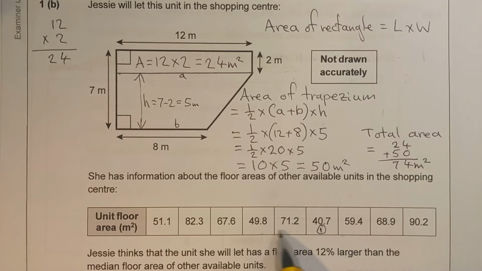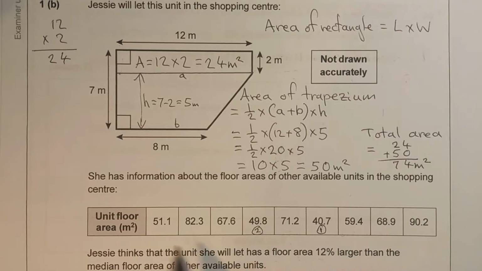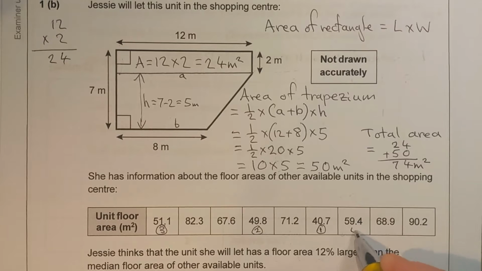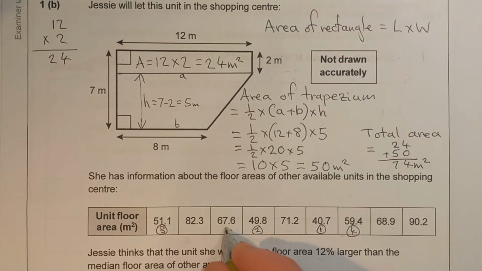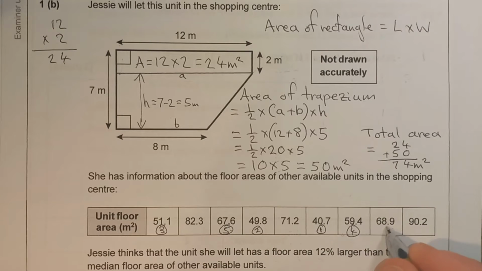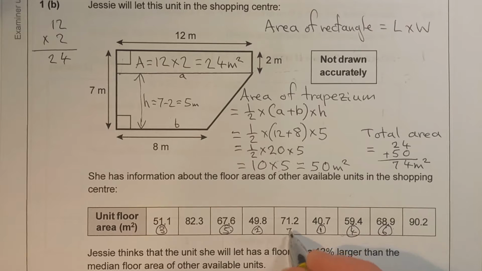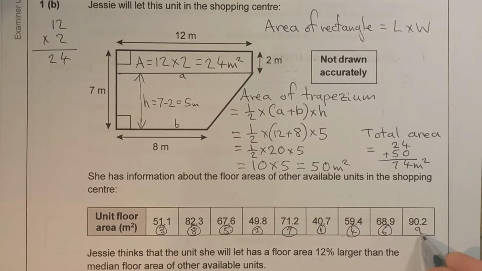So 1. Then this was the second smallest. They're both in the 40s. We've got these two in the 50s, so that's the next smallest. Then anything in the 60s. We've got one here, so that's going to be 5th smallest, 6th smallest. Only one in the 70s, one in the 80s, and one in the 90s.